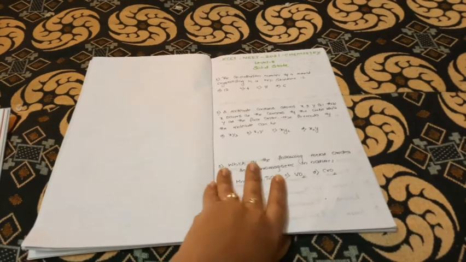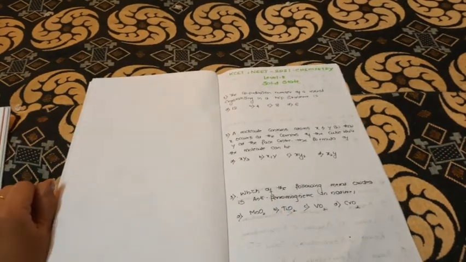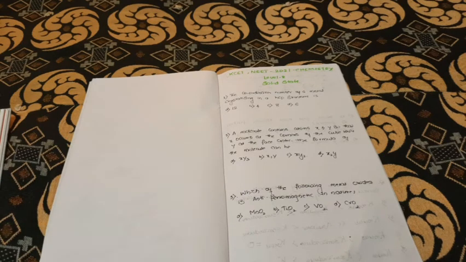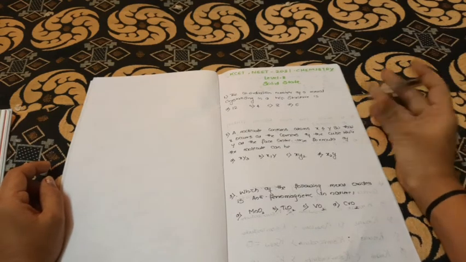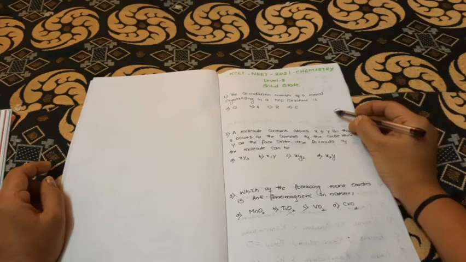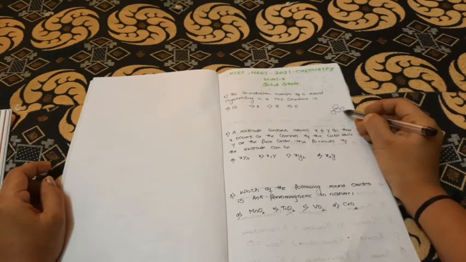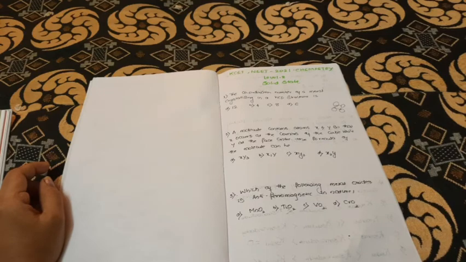Yes. So the first question is, the coordination number of a metal crystallizing in a HCP structure is. So we know the coordination number. What exactly is the coordination number? See, in case of crystalline solids, where there is a regular arrangement of particles, the atoms are in touch with each other. So for a particular atom, it is in touch with how many atoms? That is nothing but the coordination number.